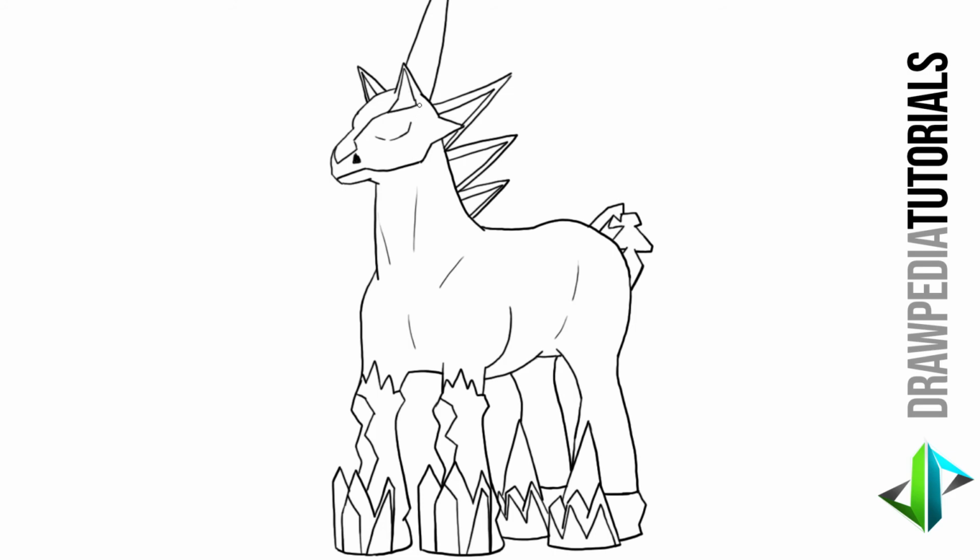And from the side of his spike on the right side, I'm going to draw a curve line across below the eye right there, and a curve line across below that all the way to the tip of the spike at the side of his head.